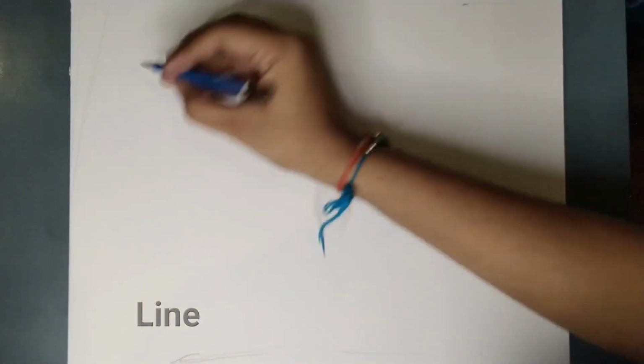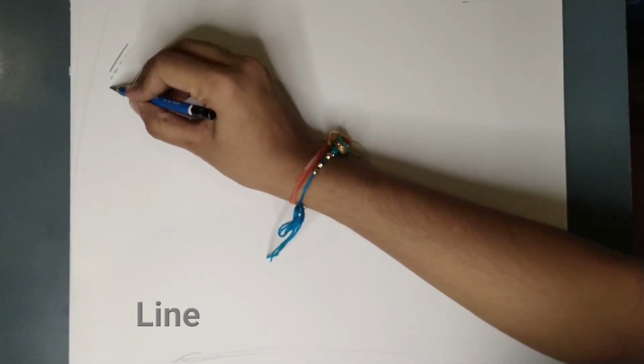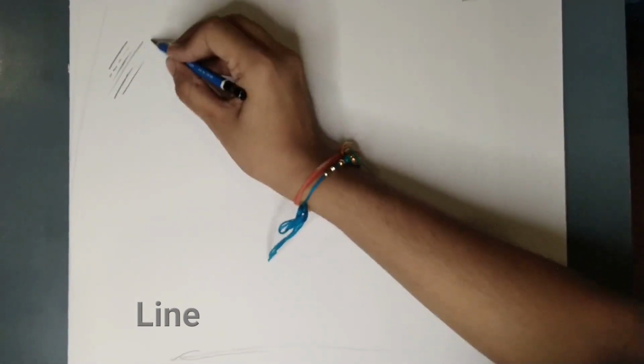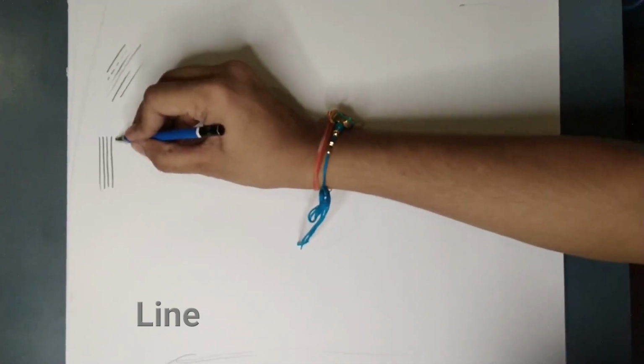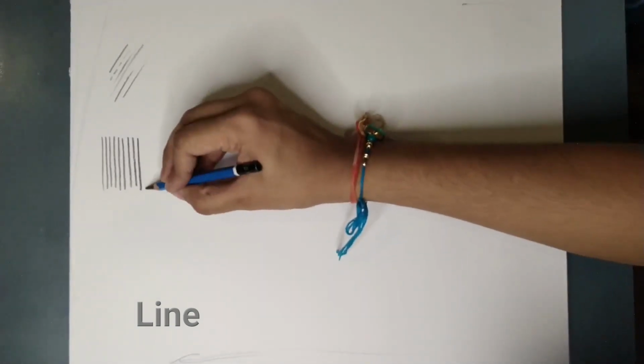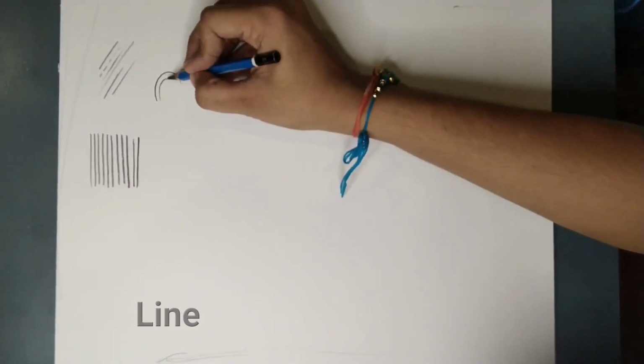So let's start with the very first element, that is lines. In practical terms, lines are just the trail left by a traveling point, right? When you use a pencil, it is the trail left by the graphite lead.